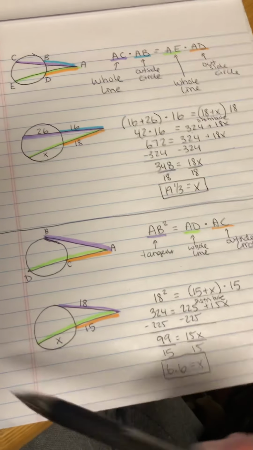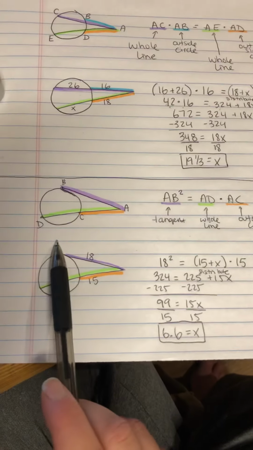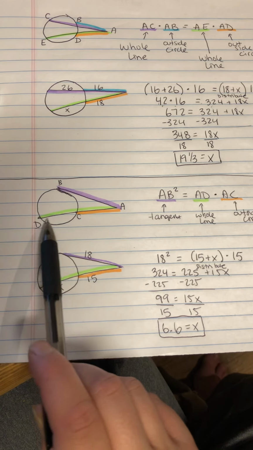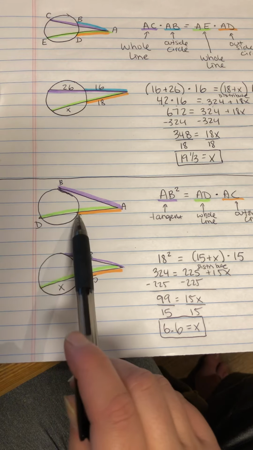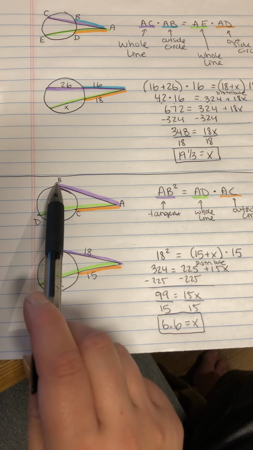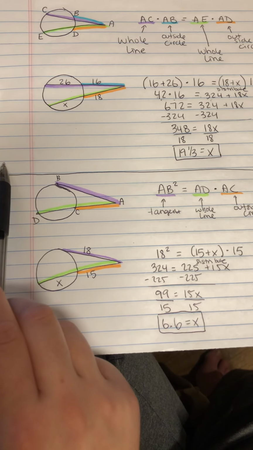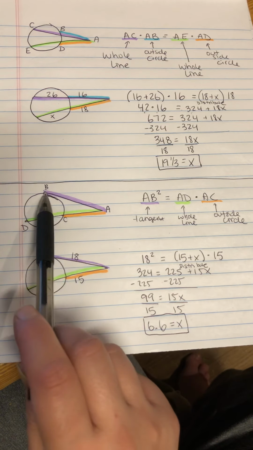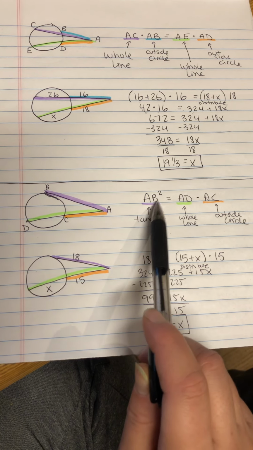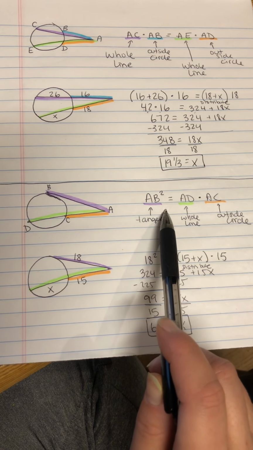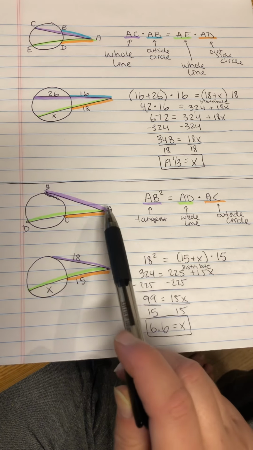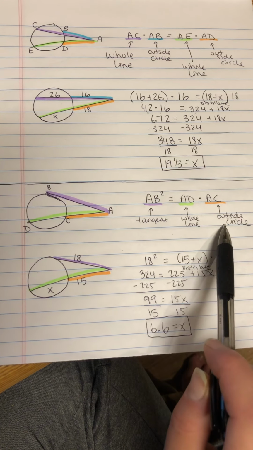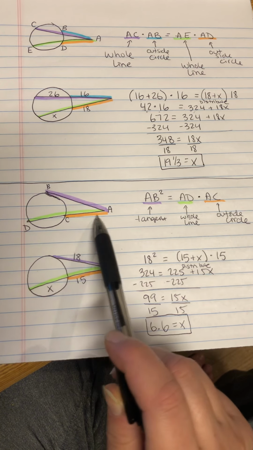Okay. The second type of problem we could have is where we have one secant line, like above, where it cuts through the circle, so we have 2 points where it hits the circle. And one tangent line. This is only going to hit this outer corner and keep going. It's not going to go through the circle. So the formula there is our tangent line squared, the length of AB squared, equals our whole line times what's on the outside, like we did above.